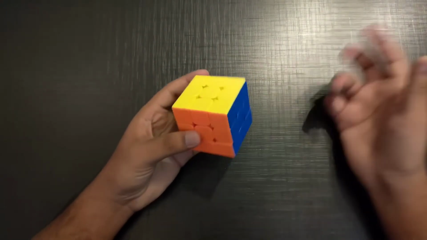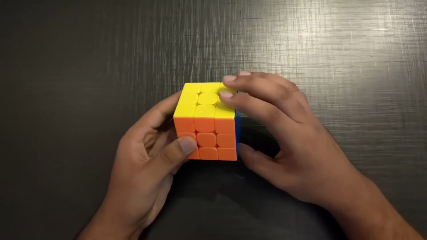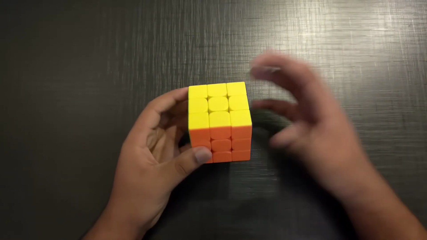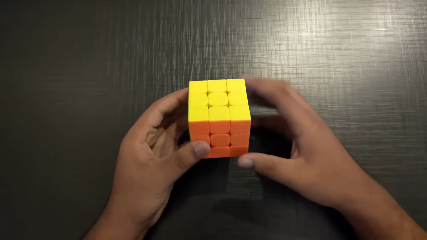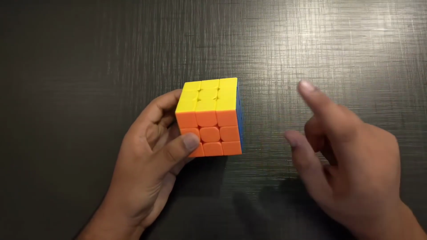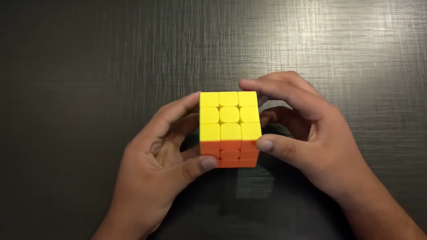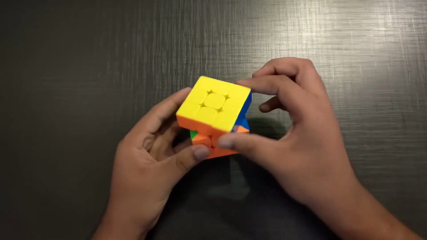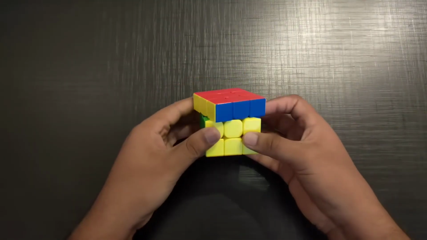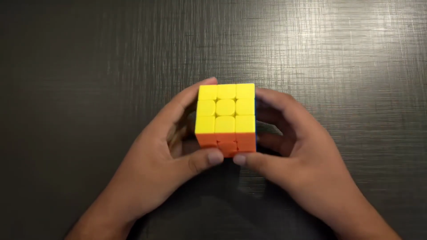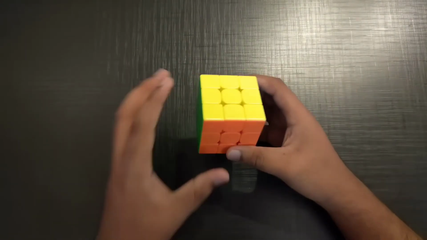What are the basics? Every layer has a name. What is this? This is our right layer. Because it's on the right, it's simple and clear. It's common sense. This is the right layer. We call it R. R stands for right layer. This is the left layer. We call it L. This is the up layer, the upper layer. We call it U. This is the down layer. We call it D. This is the back layer. We call it B. This is the middle layer. We call it M.